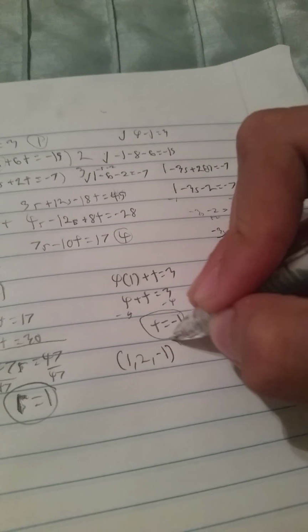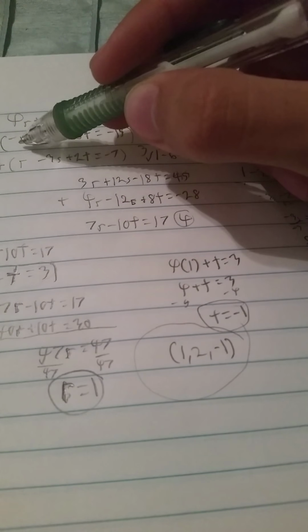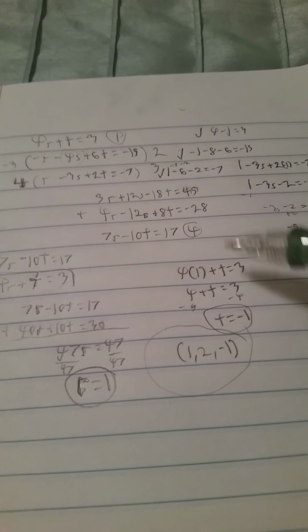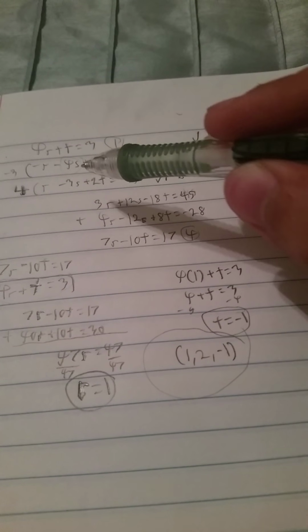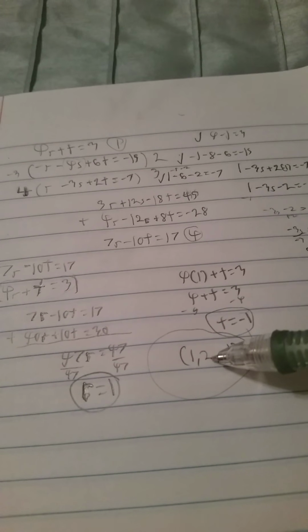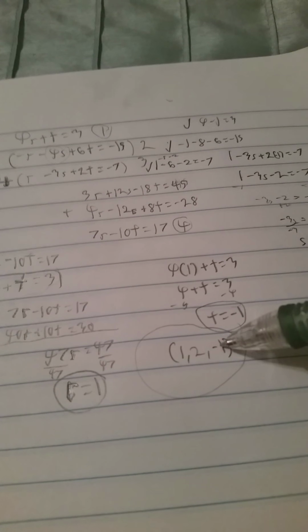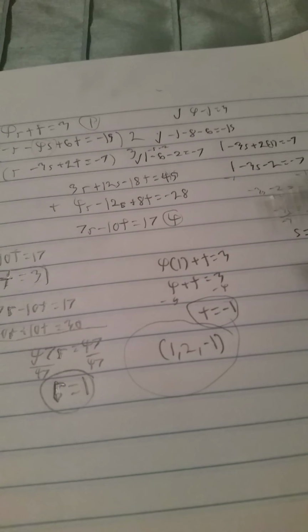So in this case, this is the right answer. And you want to write it down in the order in which the variables were presented to you in the equation: r, s, t. So r is 1, then s is 2, and then t is -1. So there's how you solve a system of 3 variables.